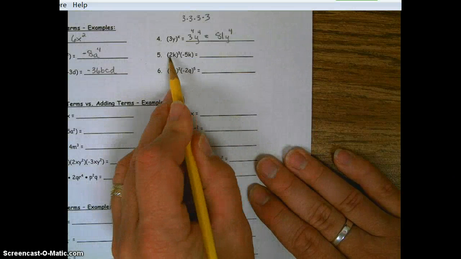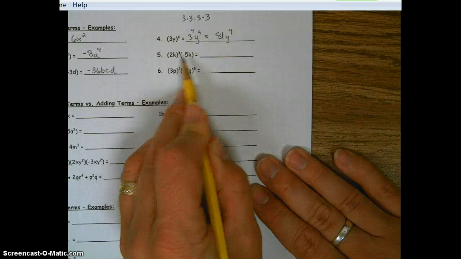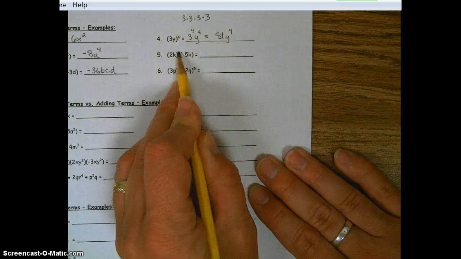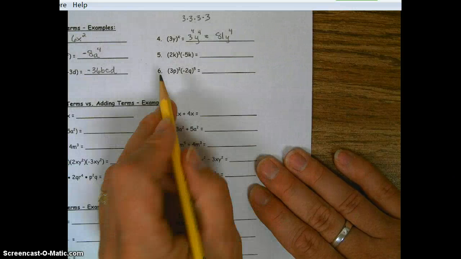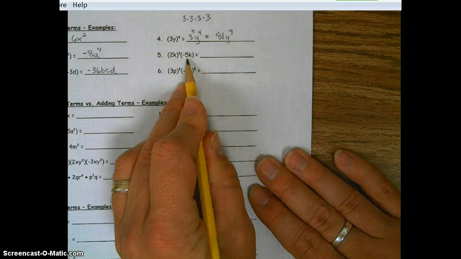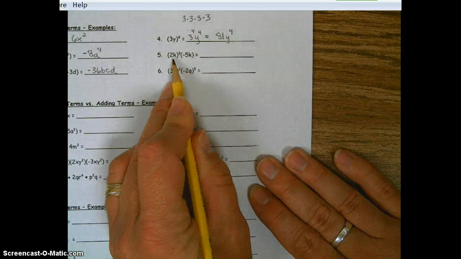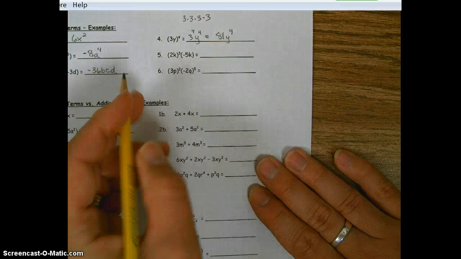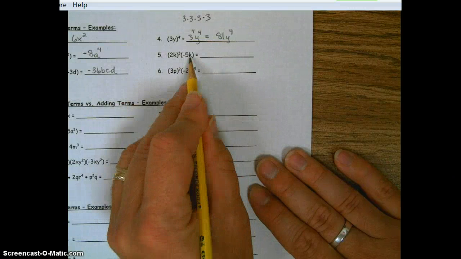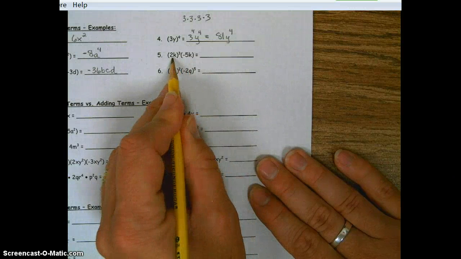All right, so here we go. Now we have a dilemma. We have multiplication, and we have exponent. So what do we do first? Do we multiply first, or do we do exponents first? Well, here's the key. We're simplifying this.